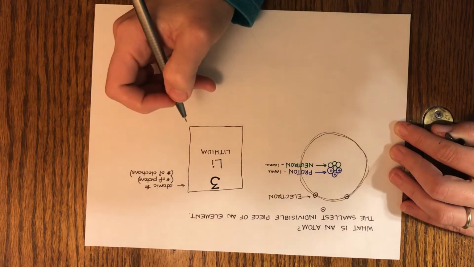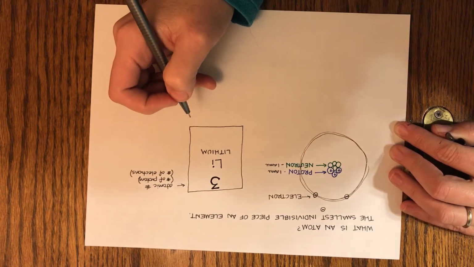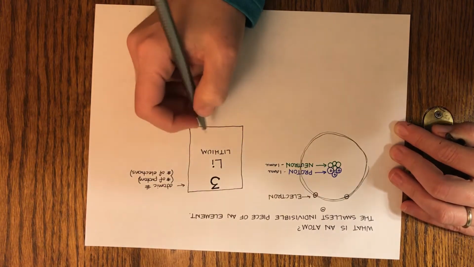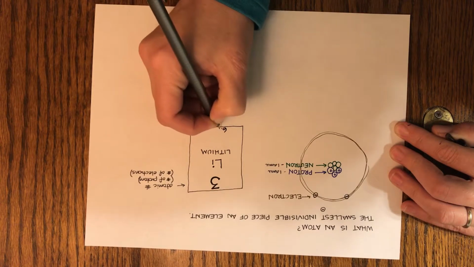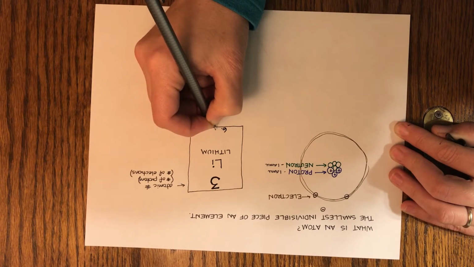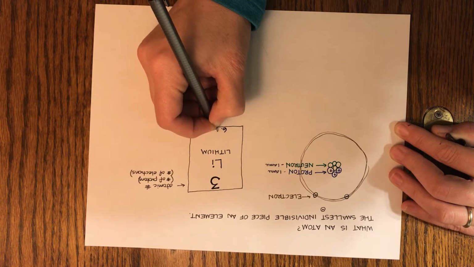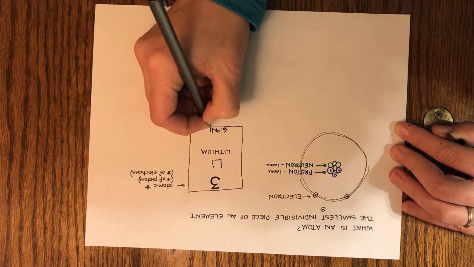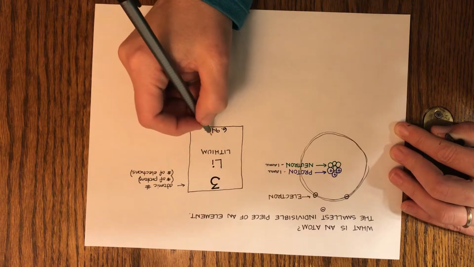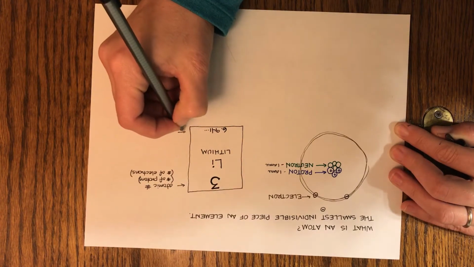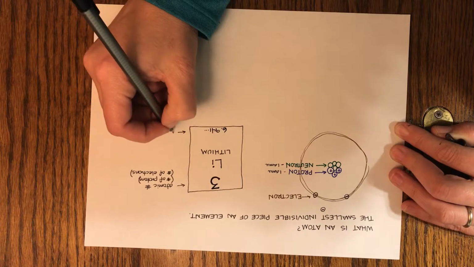Now, the slightly stickier topic of how many neutrons an atom has has to do with the other number that's on the periodic table. In this case, the atomic mass of lithium is 6.941-ish, some change. The atomic mass is usually written in smaller print on the periodic table.